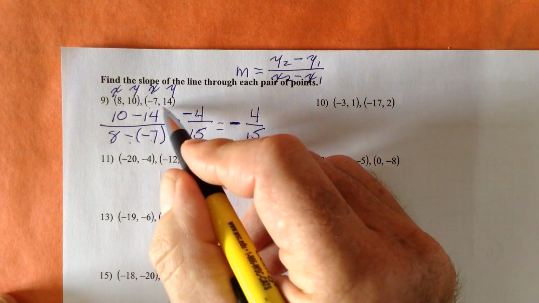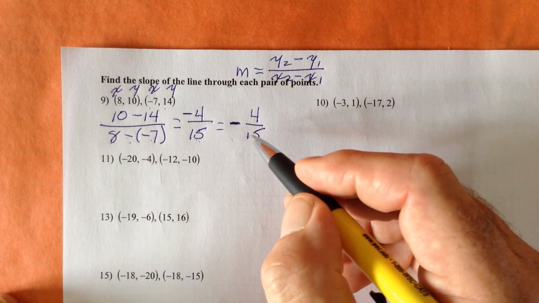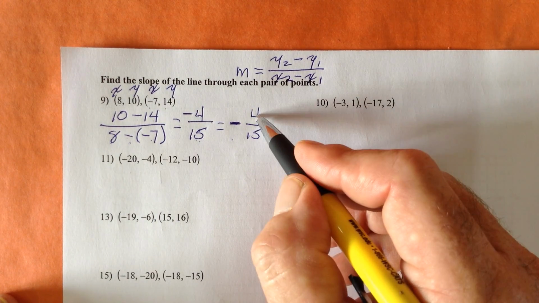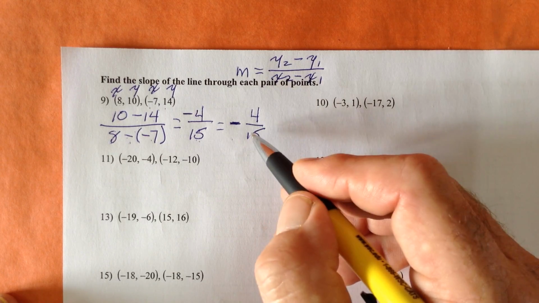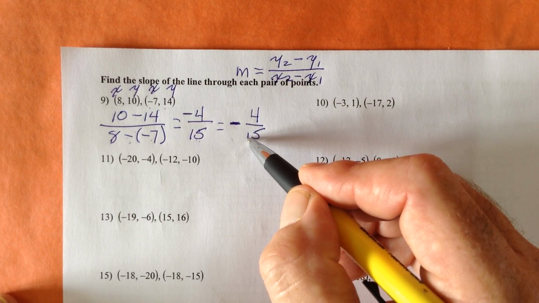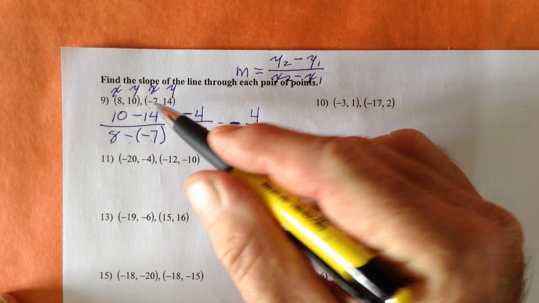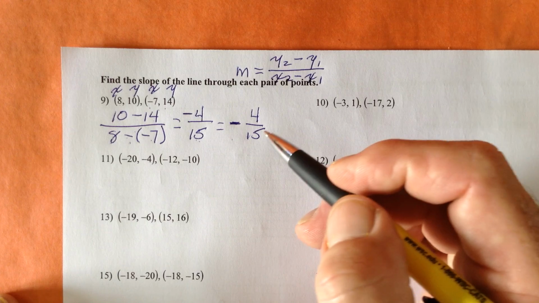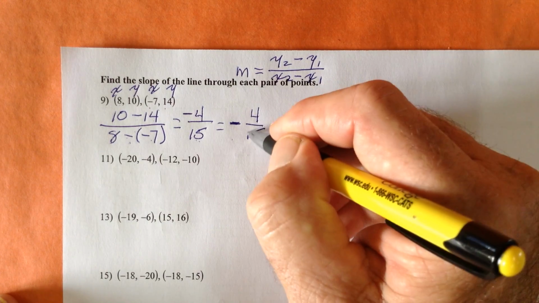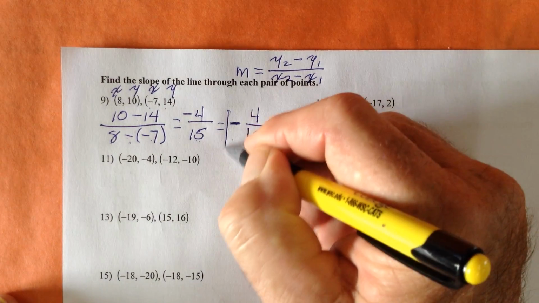Because if I went to this point, if I went +4 on the y and -15 on the x, well, you still end up on the line. Okay, you could graph it, and it'll make a line sloping from those 2 points. Okay, so this would be the slope.